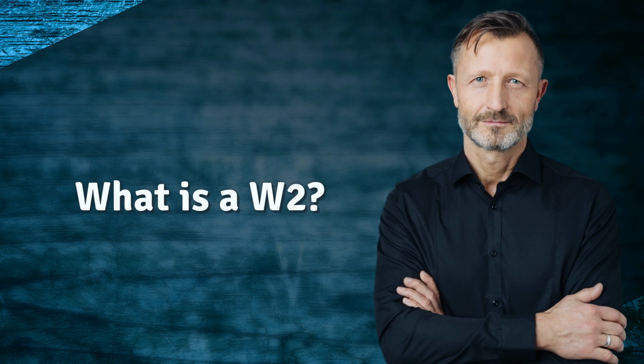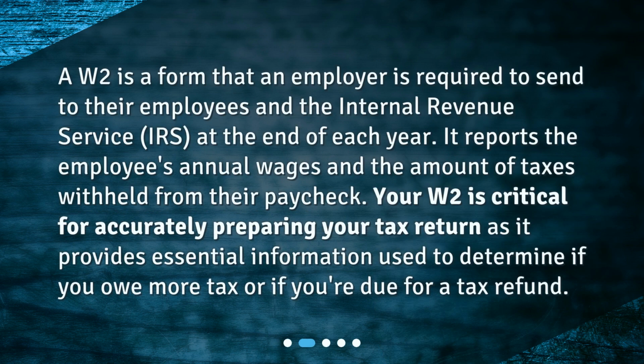What is a W-2? A W-2 is a form that an employer is required to send to their employees and the Internal Revenue Service, IRS, at the end of each year. It reports the employee's annual wages and the amount of taxes withheld from their paycheck. Your W-2 is critical for accurately preparing your tax return, as it provides essential information used to determine if you owe more tax or if you're due for a tax refund.